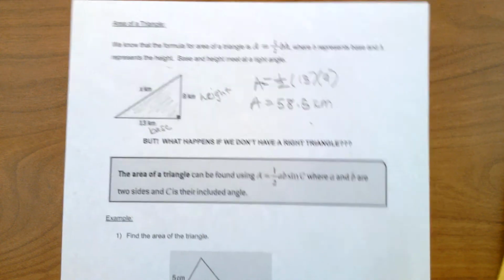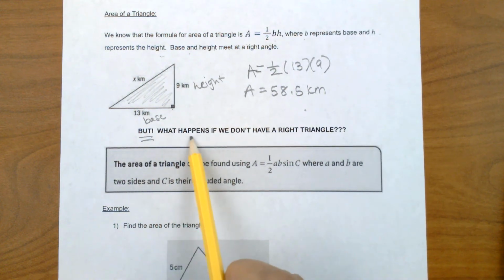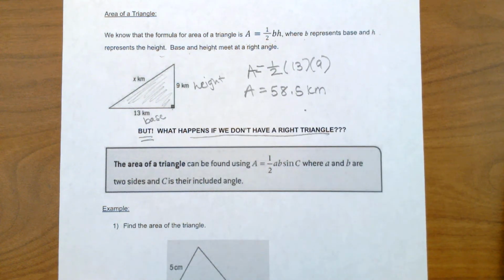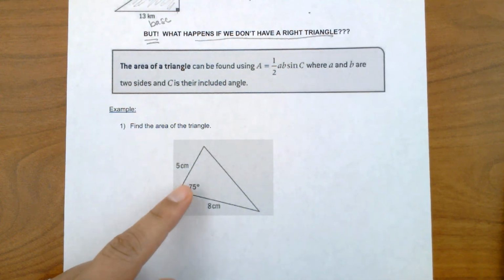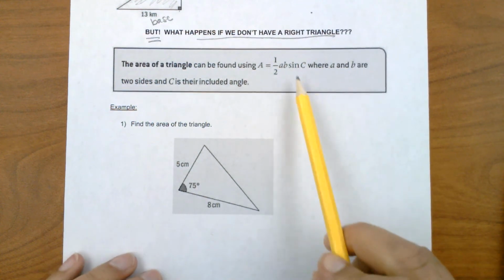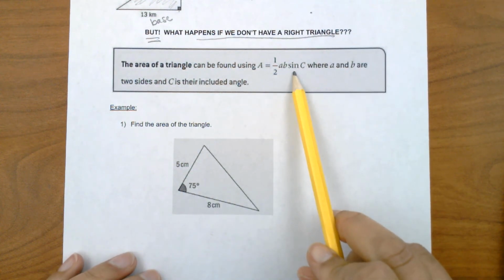All right. But what happens if we don't have a right triangle? What happens if our triangle looks like this? That is not a right triangle, everybody. Well, I can tell you, sine can help us out.